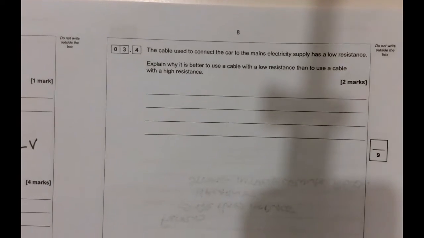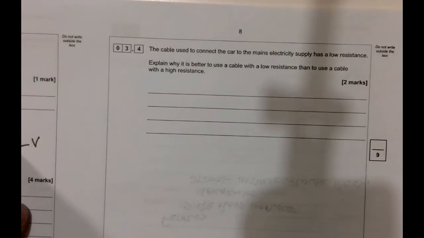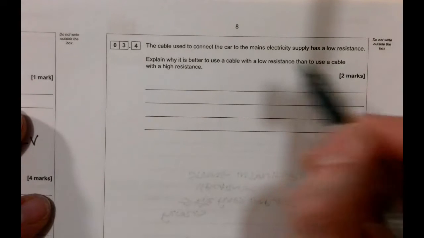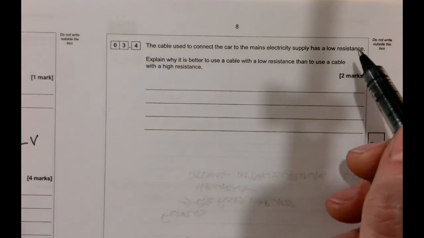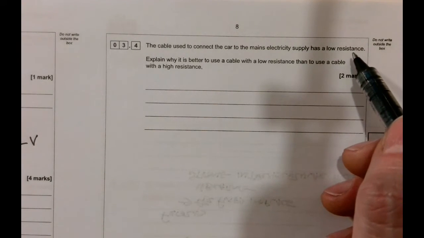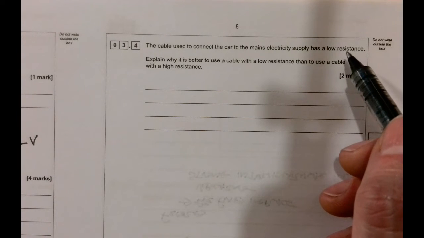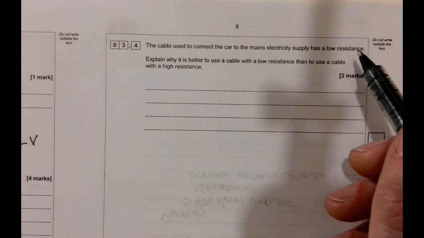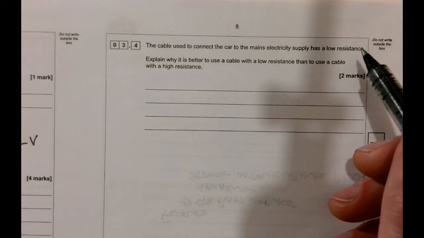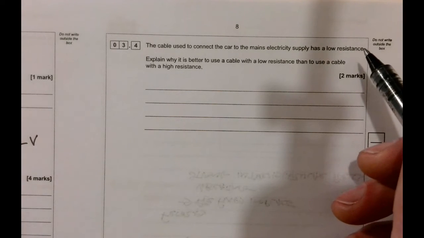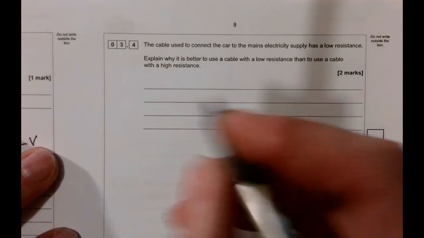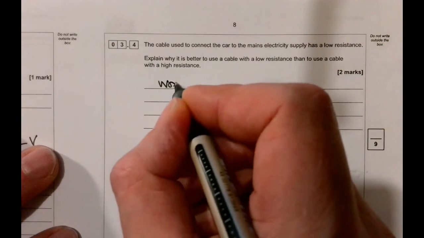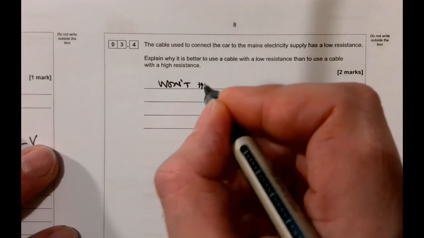It says it has a low resistance. So if the cable's got a low resistance, the current can flow through it easily. It doesn't cause it to warm up. So you need to think how that might affect things. If it's got a low resistance, it won't heat up.